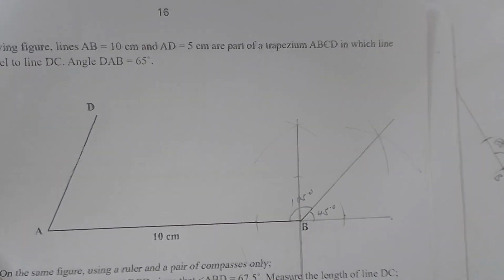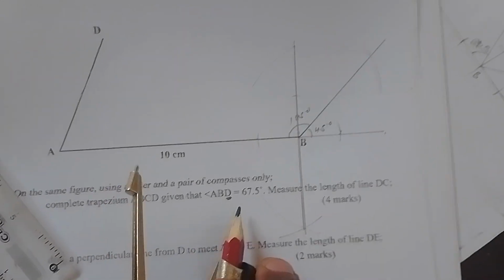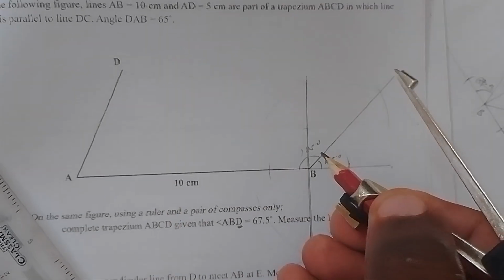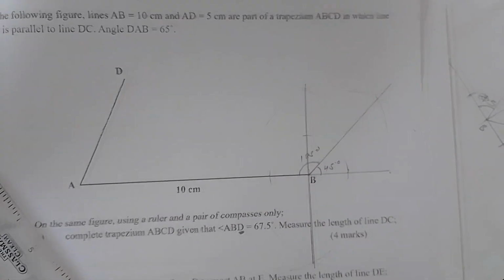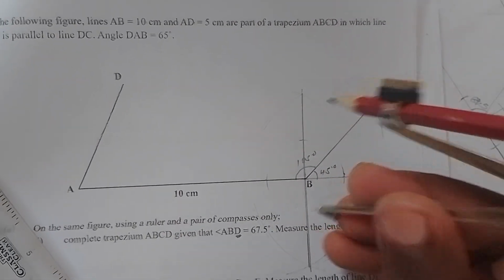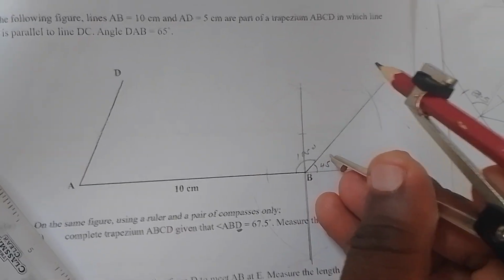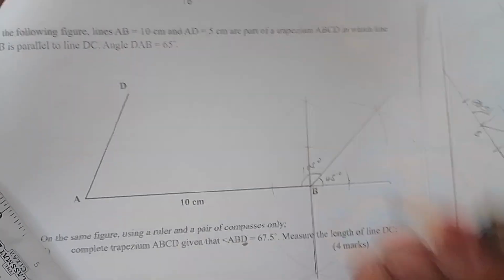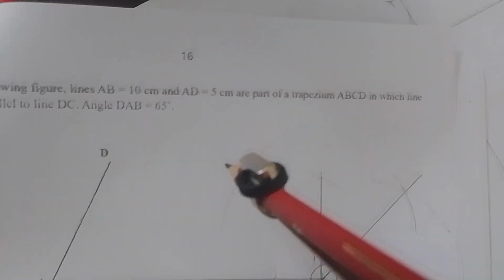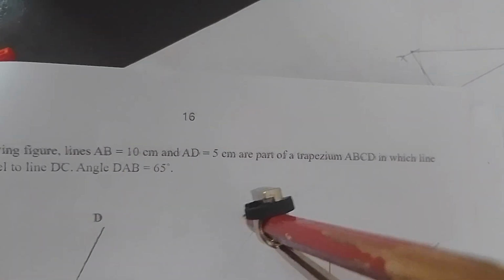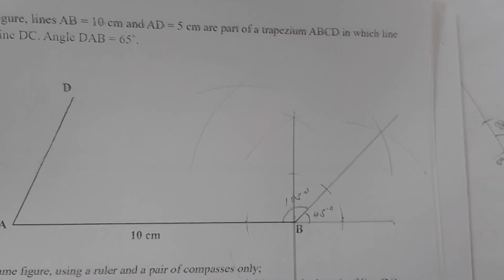So what you do here, to get 67.5, we bisect the whole of this angle. So again, we just put a small arc here, another arc here, and then we do the bisection. As you can see, that is how we put our arcs. We've bisected the big angle, this big angle, 135.